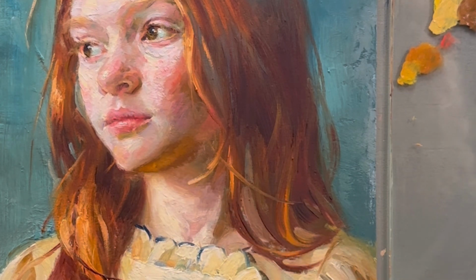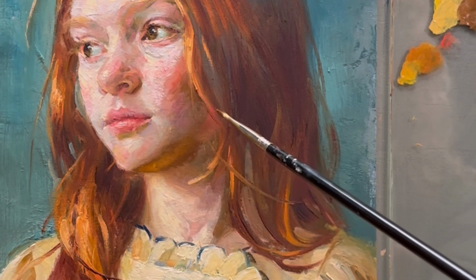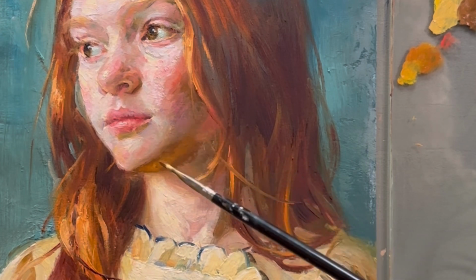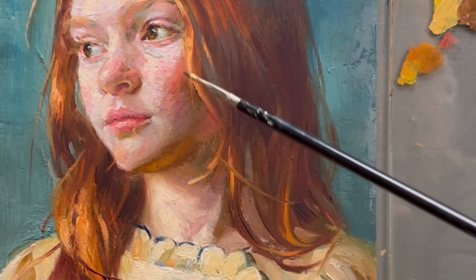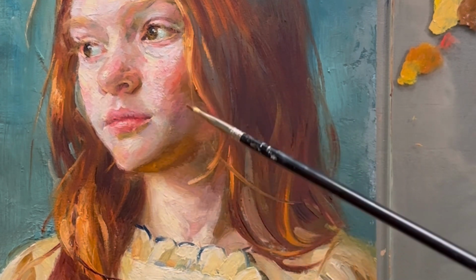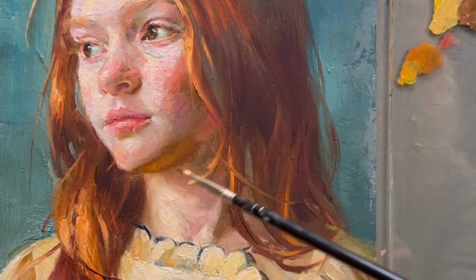And that, to my taste, feels better. In a shadow, we will do less. We will be quieter, darker, softer, warmer, to create harmony between the reflective light and the shadow itself.